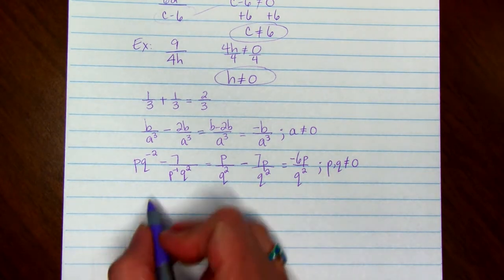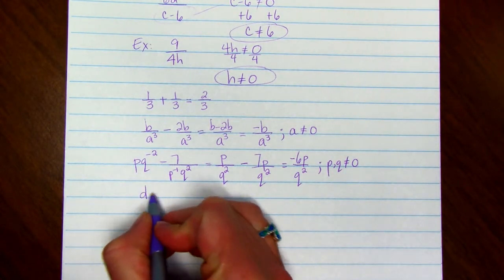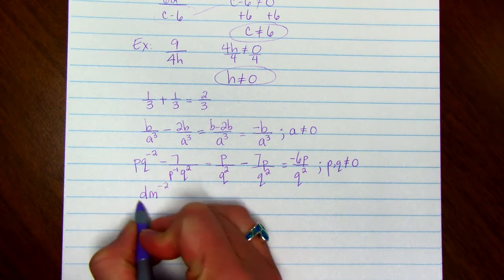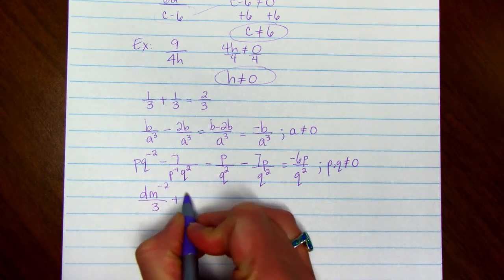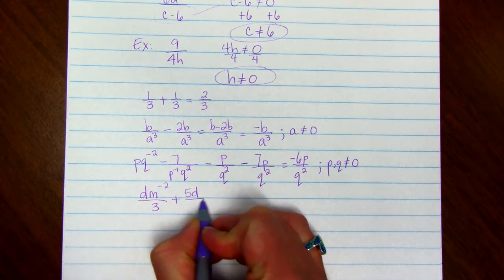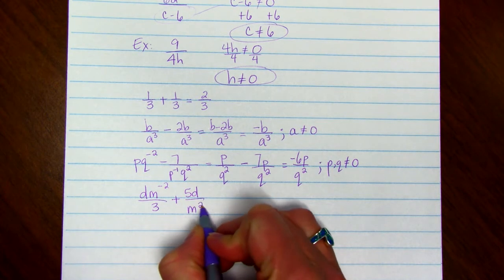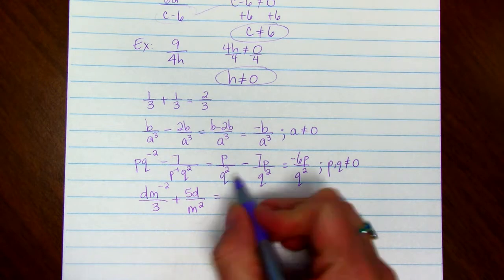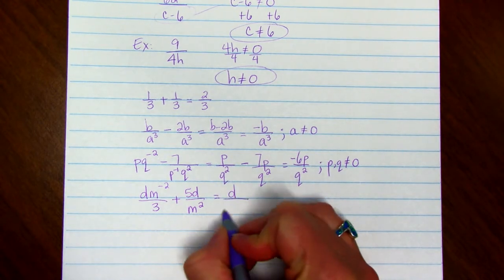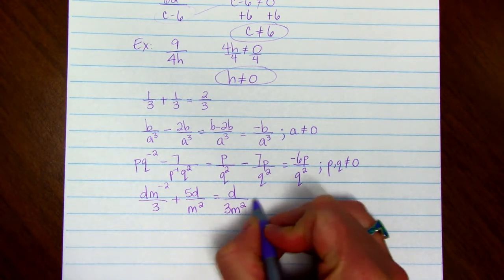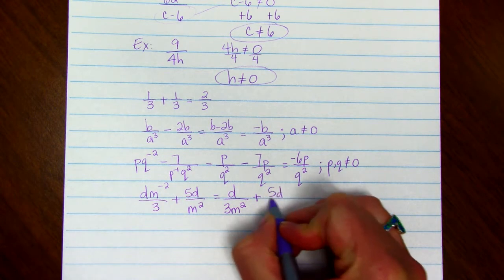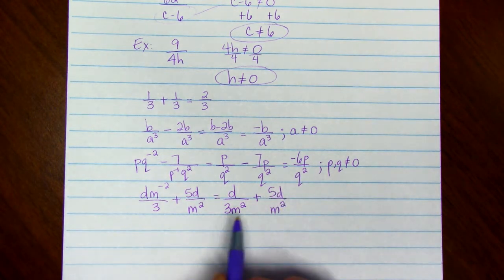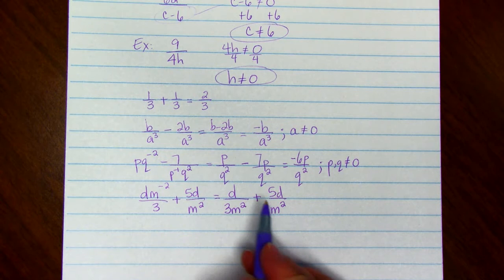We have d m to the negative 2 divided by 3 plus 5d divided by m squared. So we're going to rewrite it with the m to the negative 2 in the denominator. So we have d over 3m squared plus 5d divided by m squared. Now we need to get a common denominator.